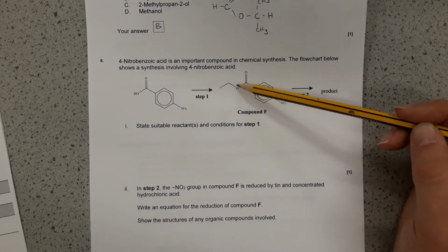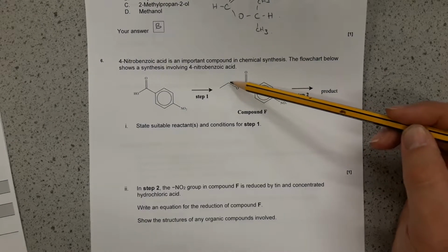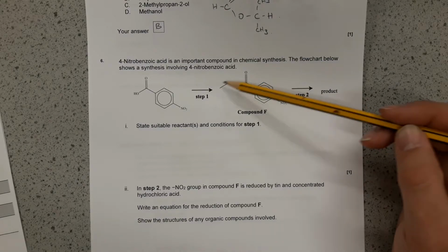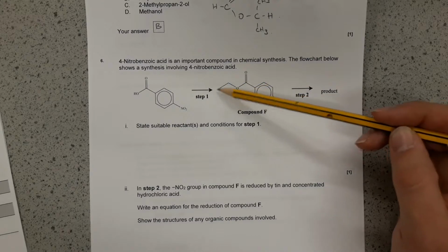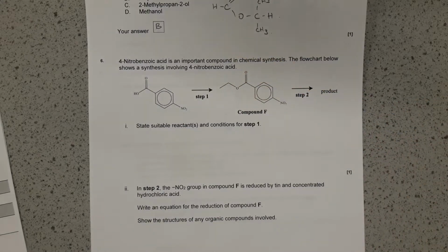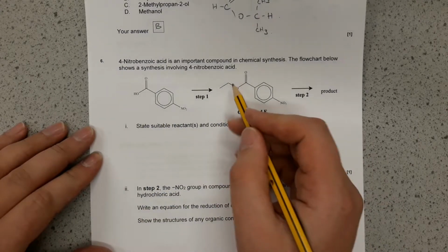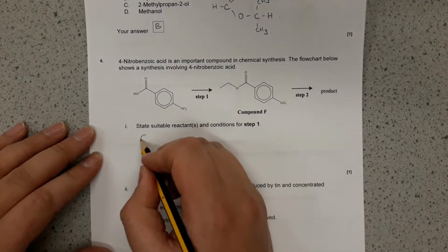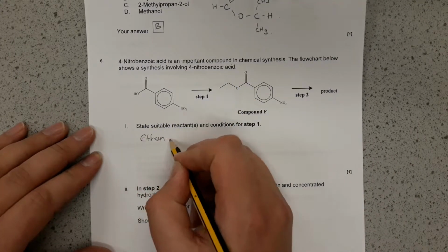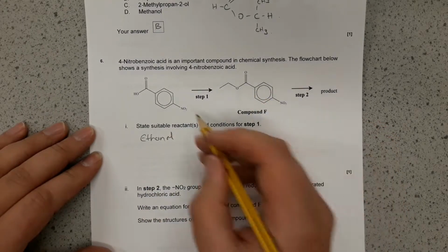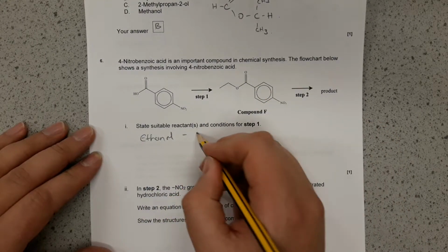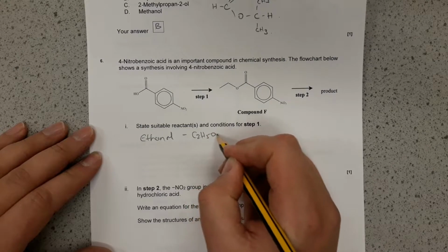So I've got to think from the skeletal formula, there's 2 carbons here. So therefore, and then the O, what will my alcohol have been? Well, there's only one possible alcohol with 2 carbons in it and no branches. So I'm going to have ethanol as a suitable reactant. So I'll put the chemical formula C2H5OH.